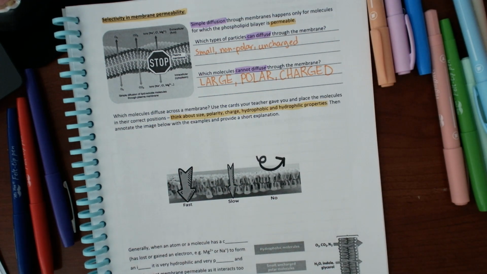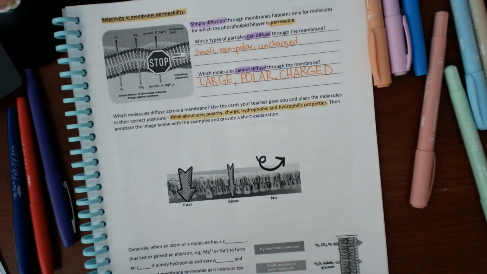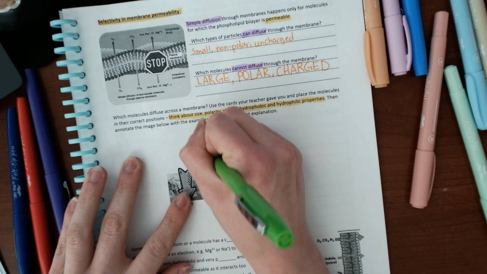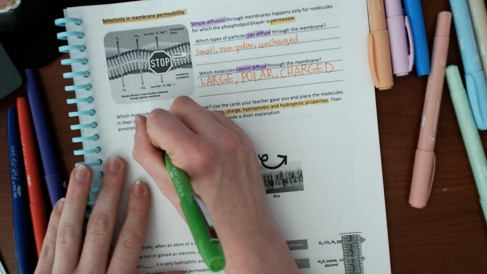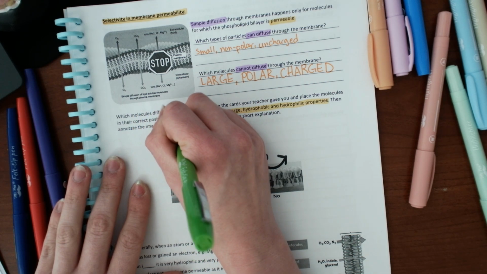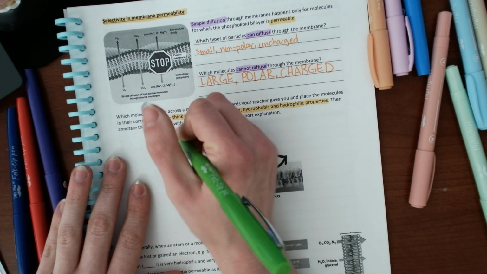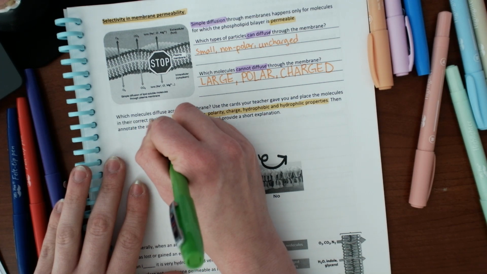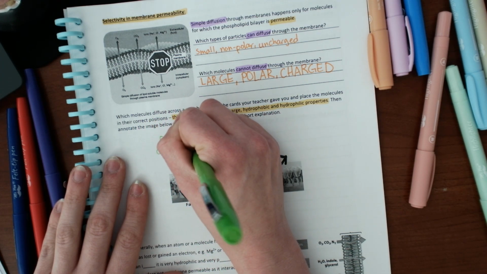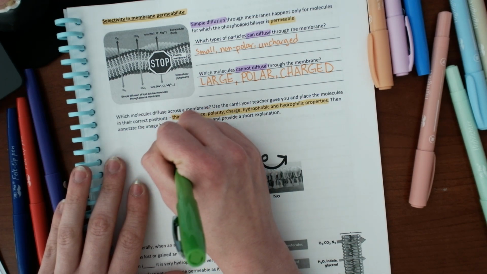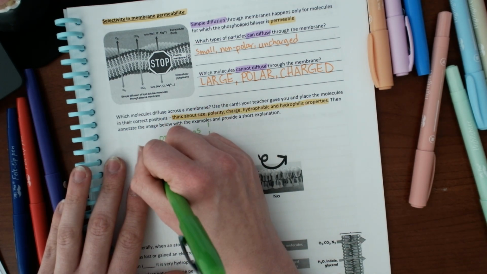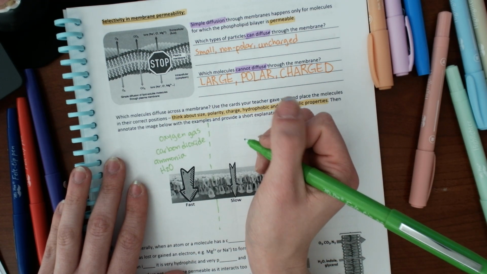Okay, so how am I going to break this up? I guess fast would be green, right? Because it gets like a green light. Oh, it's going to be like a traffic light. I'm so excited. Okay, so things that go fast. Sonic the Hedgehog. Sorry. So oxygen gas. Carbon dioxide. Ammonia. Water, which I know is a controversial one.